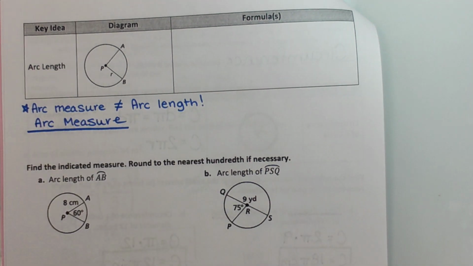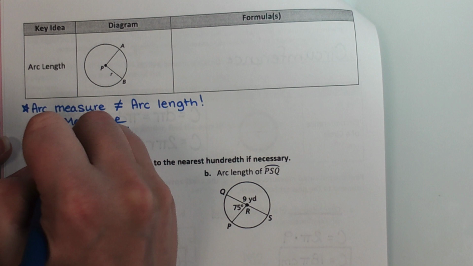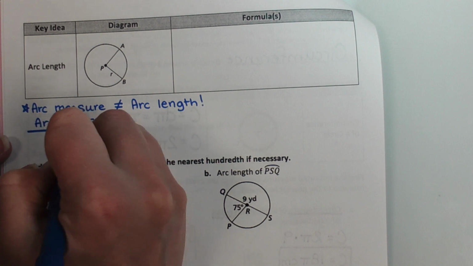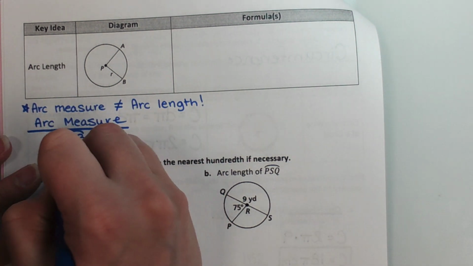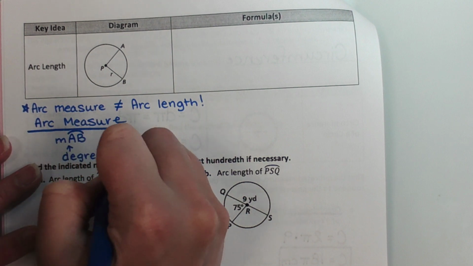I'm talking about arc measure. I'm talking about something where I'm doing like the measure of AB, and this will be in degrees.